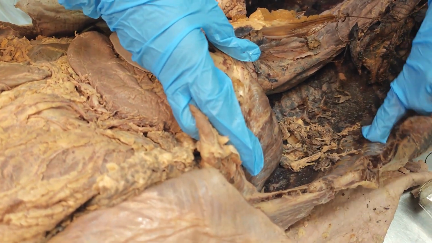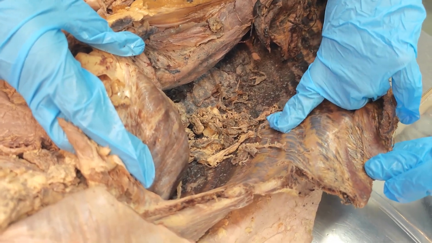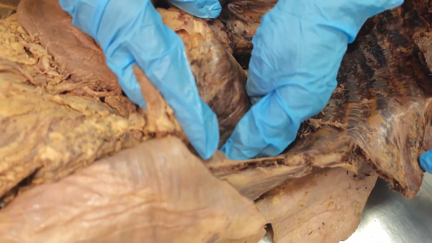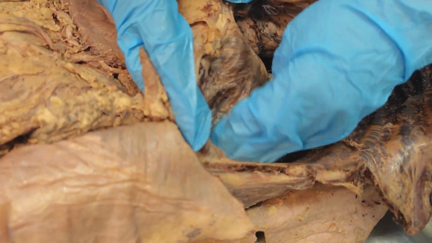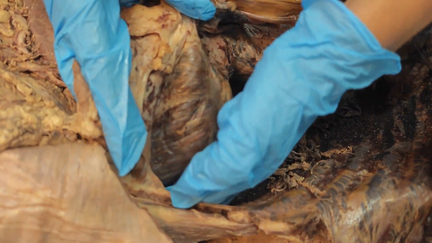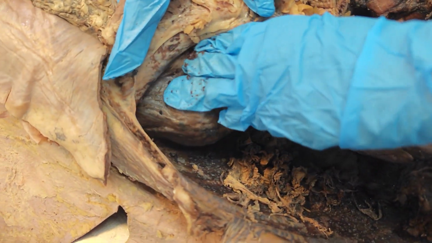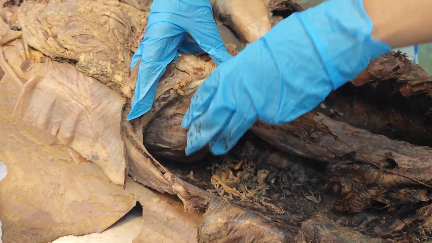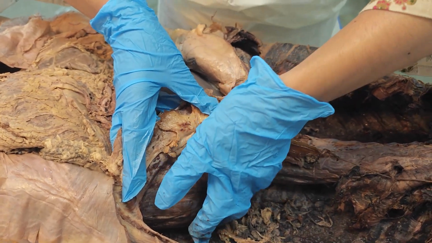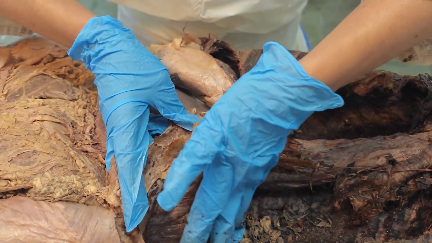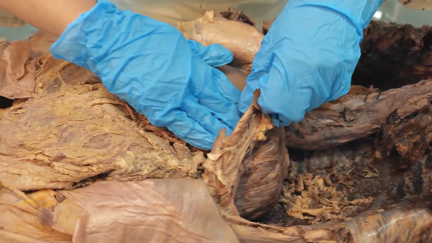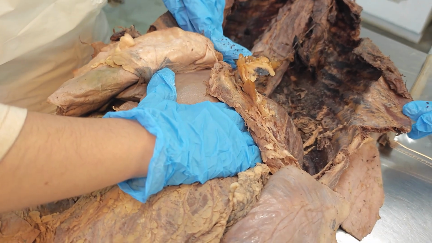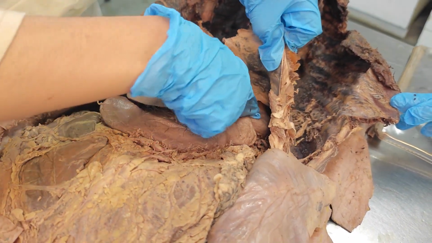Also this layer attached to the inner surface of ribs is the parietal pleura, and this is the costodiaphragmatic recess. This semilunar area, my fingers are dipping into this costodiaphragmatic recess. Okay, so the parietal pleura as well as the left lung will be related to the stomach from the anterior aspect. Okay, so all these structures will be forming the anterior relation as well as the superior relation.